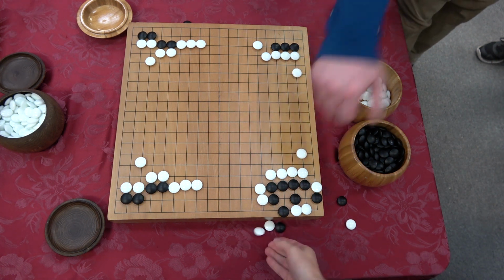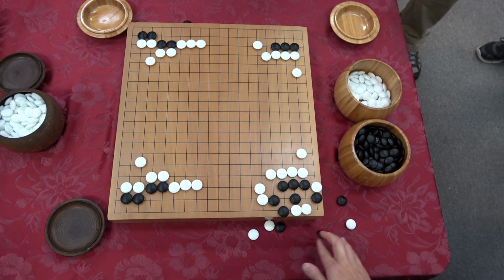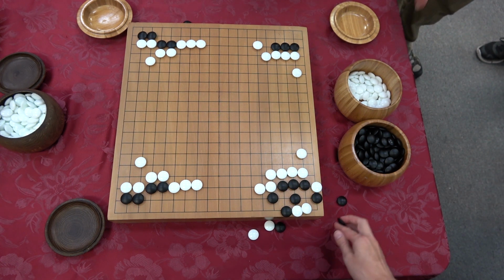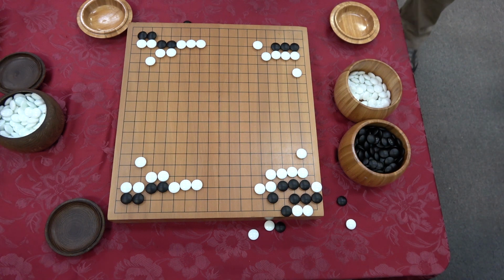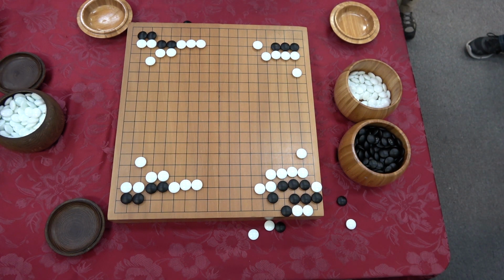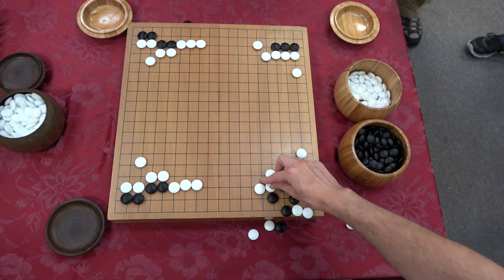What if he doesn't let black connect? That is a good idea. So if you don't let black connect, that's a group of three, and then it's all... Oh, I see. You can capture them before you run out of liberties. Okay, yeah. Yep, you have plenty of time.